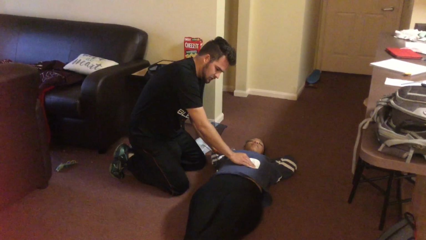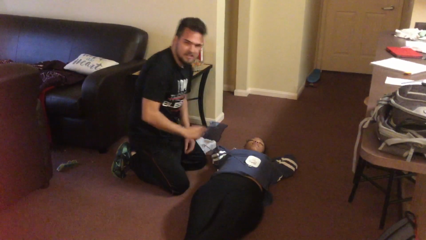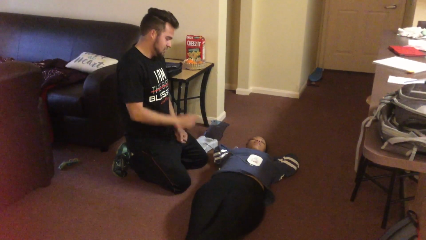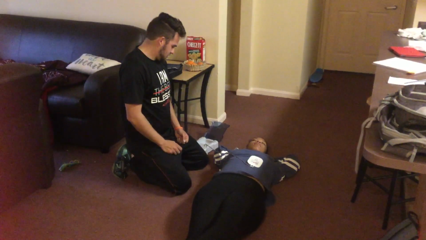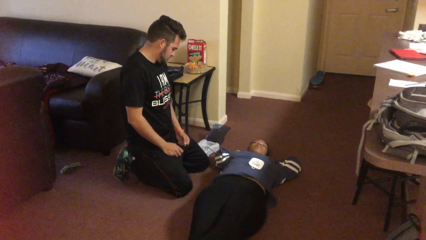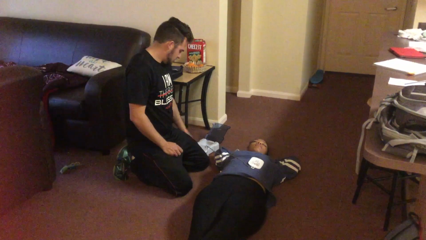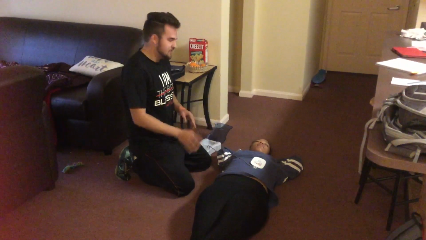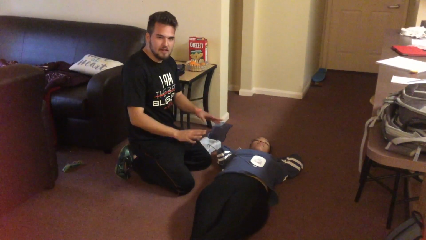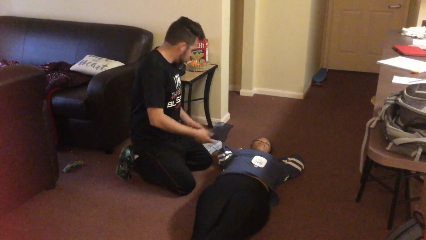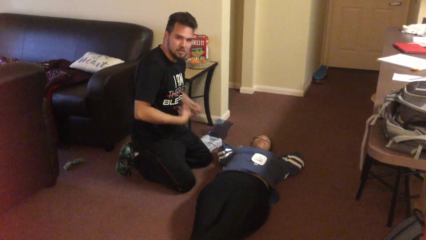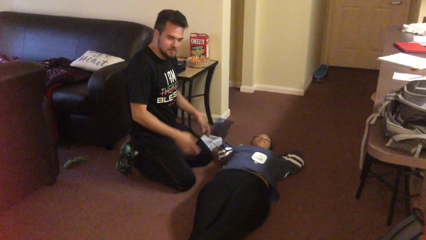Do not touch the patient. And right here, you don't touch them, because it's analyzing that heart rhythm. You don't want to change that heart rhythm at all. Do not touch the patient. Analyzing heart rhythm. Shock advised. Do not touch. So at this point, if shock is advised, have everybody clear out of the way that you have aiding you. Make sure everybody's out of the way, including me, and hit the shock. Shock will be delivered right there.